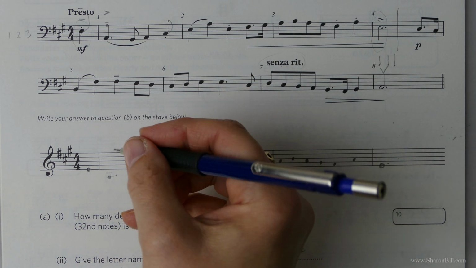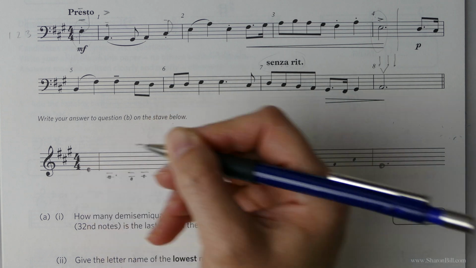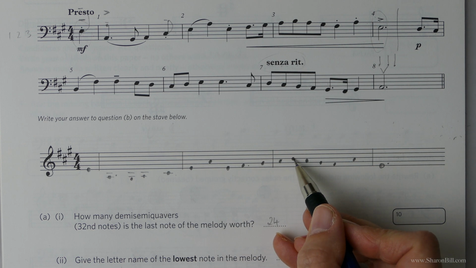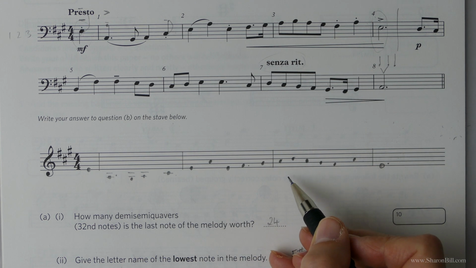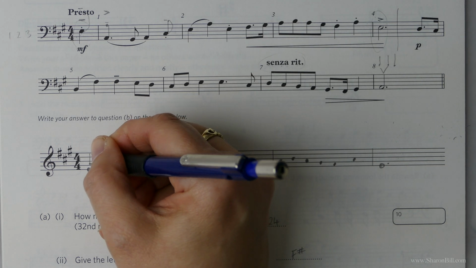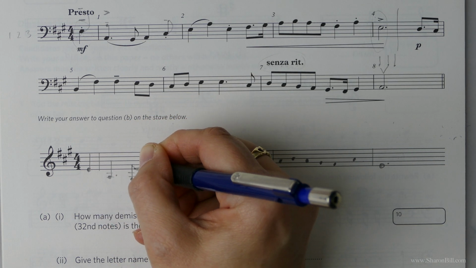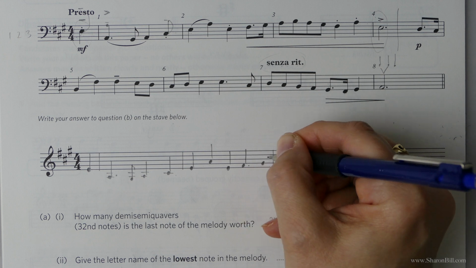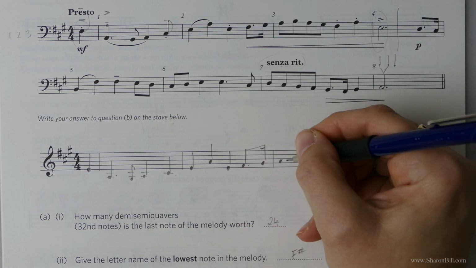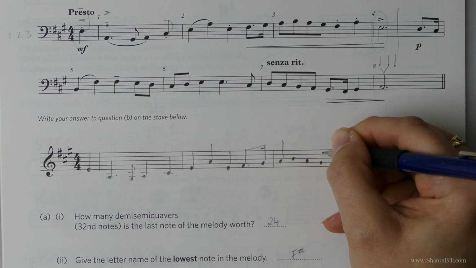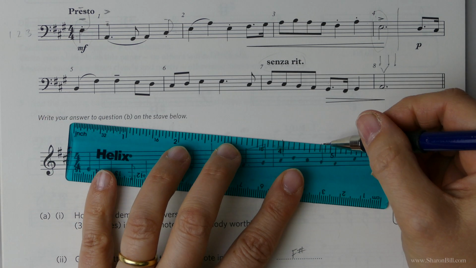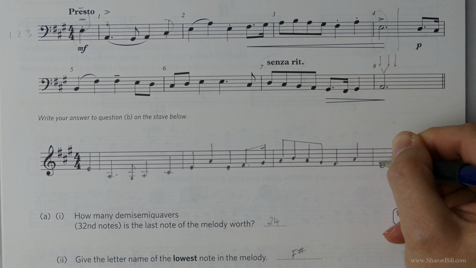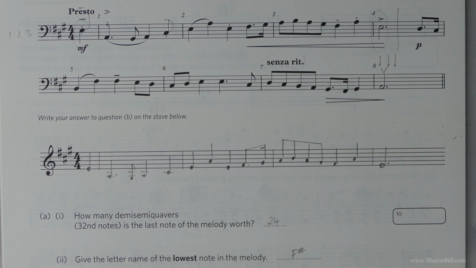Now we've just got to be careful where we put our stems. So stems pointing up all the way, because everything is below the middle line apart from this one here, which is on the middle line, which can go either way. So we'll just keep stems pointing up. Easy peasy now. So all of these will be grouped together. 1, 2, 3, 4. By all means, use a ruler. I'll take my own advice there. And for the purposes of this question, that will do.